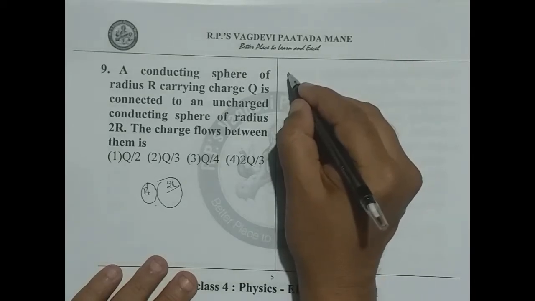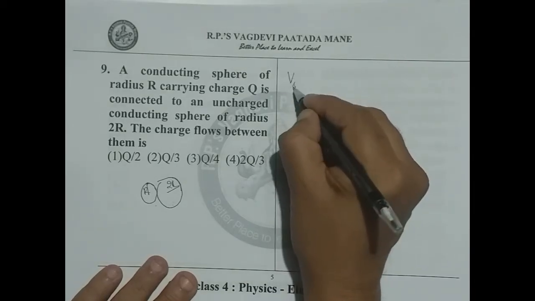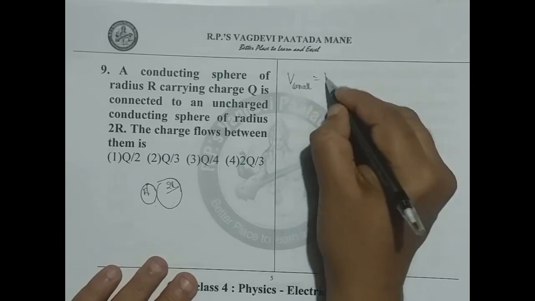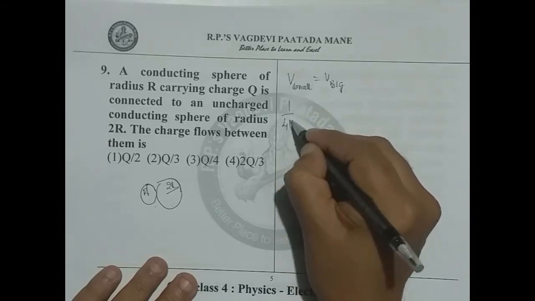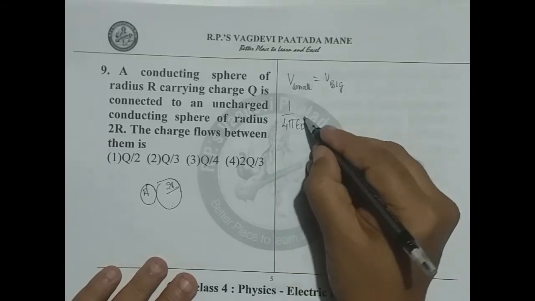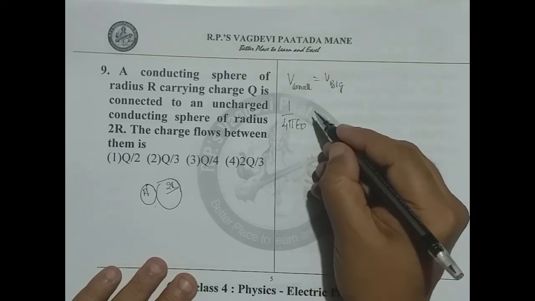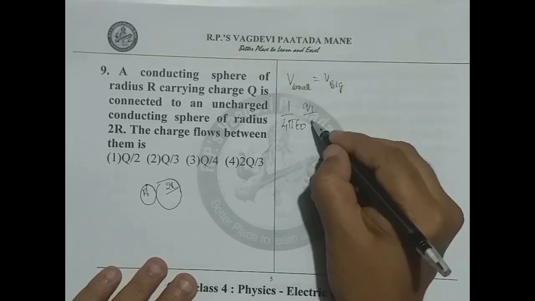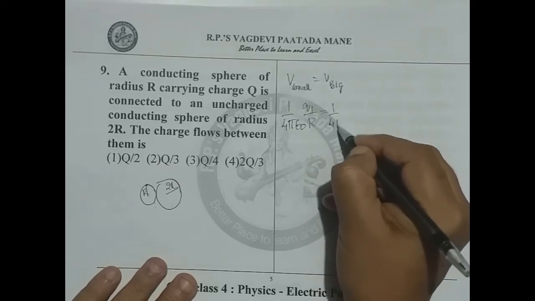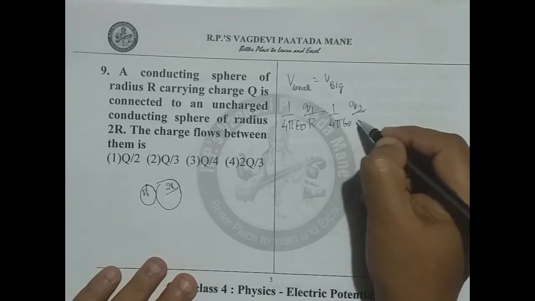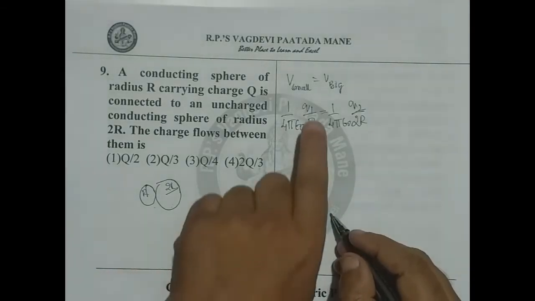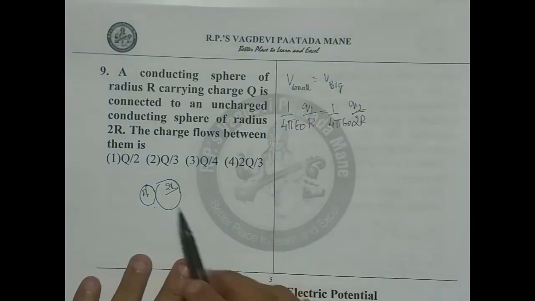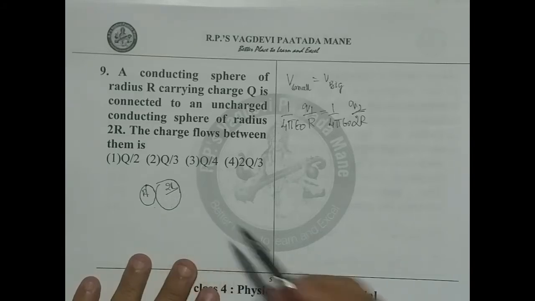Therefore I write down, after separation, potential of small sphere must be equal to potential of big sphere. Say potential of small sphere can be written as 1 by 4 pi epsilon naught Q1 by R equals 1 by 4 pi epsilon naught Q2 by 2R. Observe, Q1 and Q2 are the charges after connection.